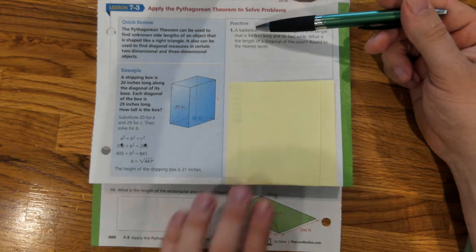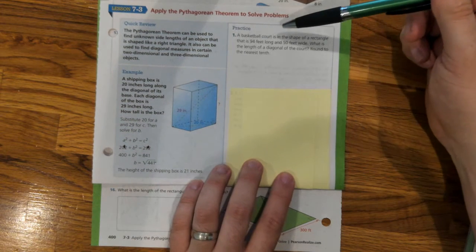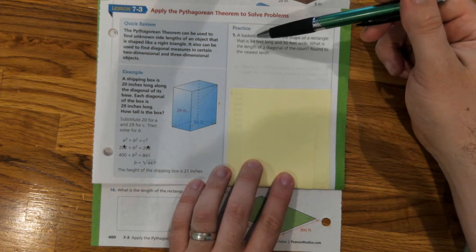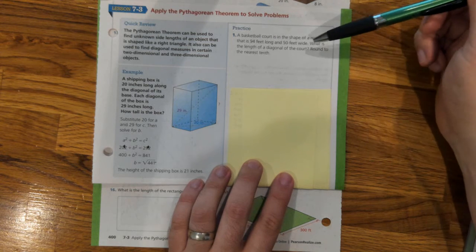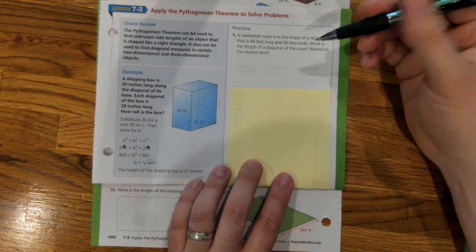So we're going to start with this first practice problem. A basketball court is the shape of a rectangle that is 94 feet long and 50 feet wide. What is the length of the diagonal of the court? Round to the nearest tenth.